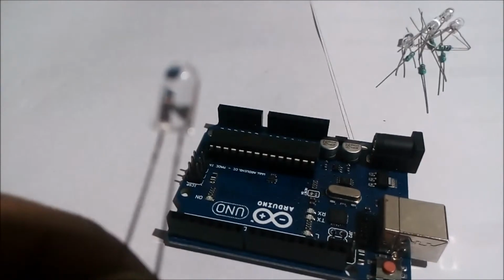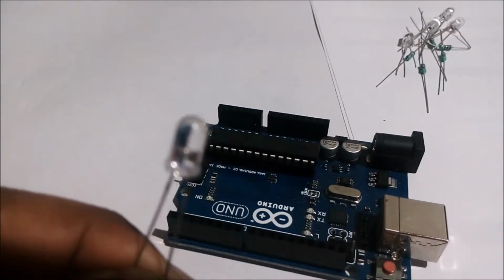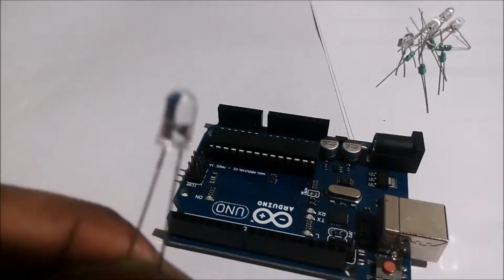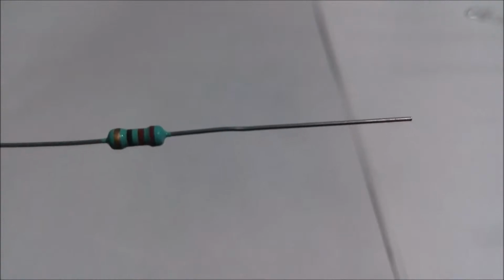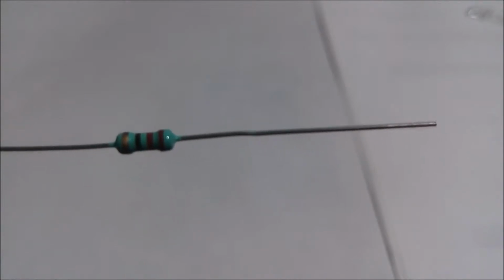So the first thing we need to keep in mind while connecting this LED with Arduino is that we need to connect the LED in a forward bias connection with Arduino. The second important thing is what value of resistor should be connected with the LED so that the LED will not burn out. To understand that, you have to look into the formula.